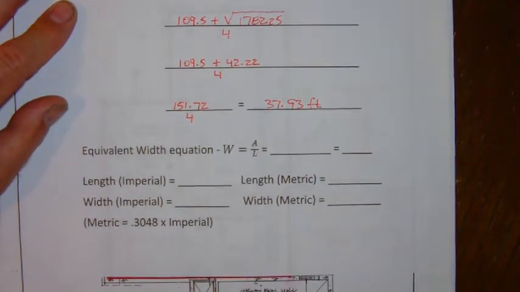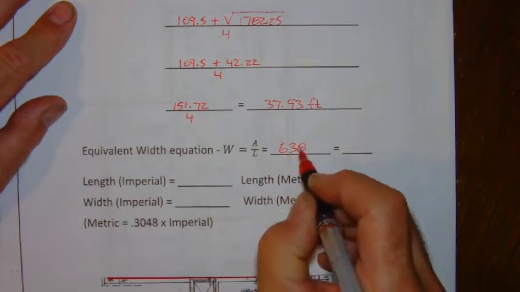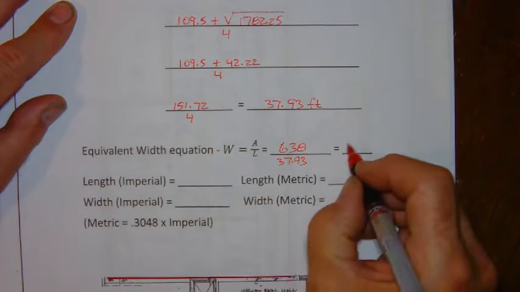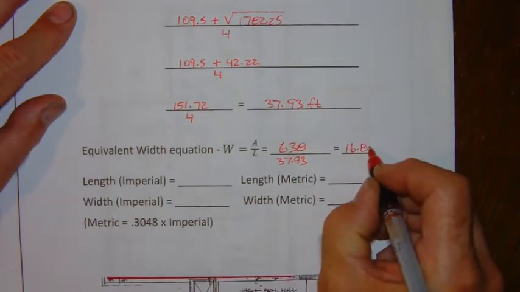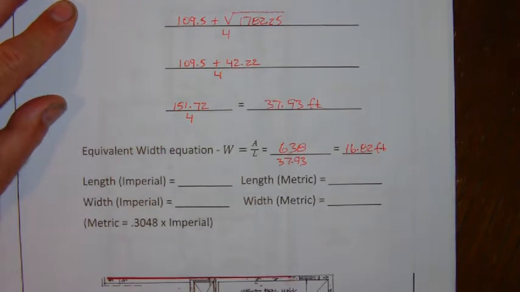So the equivalent length for this basement would be 37.93 feet. In order to calculate the equivalent width, simply divide the area by your calculated length. And so we get 16.82 feet.